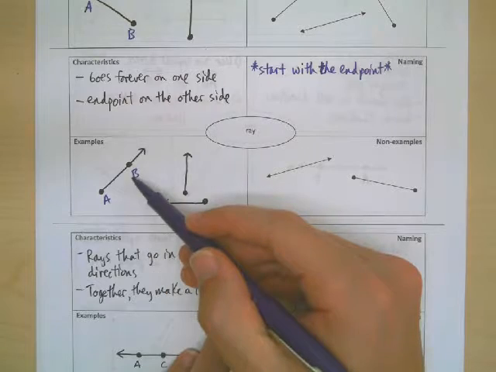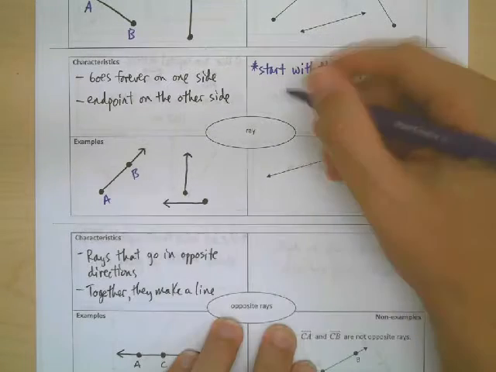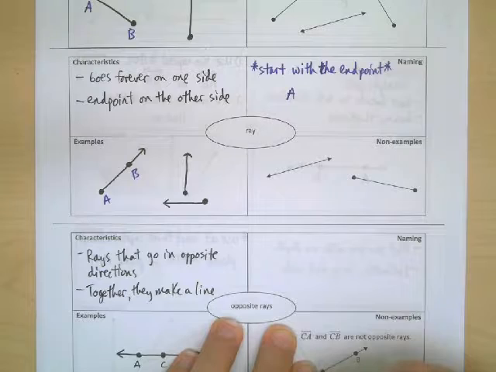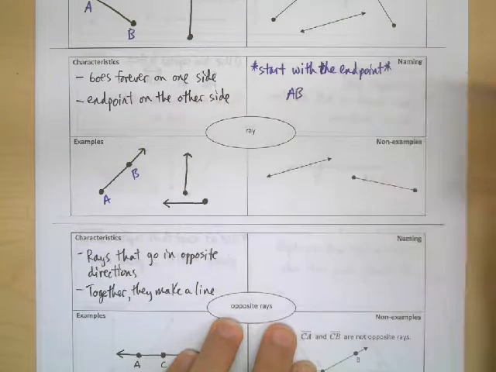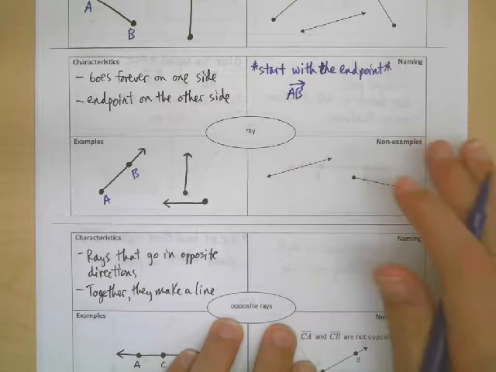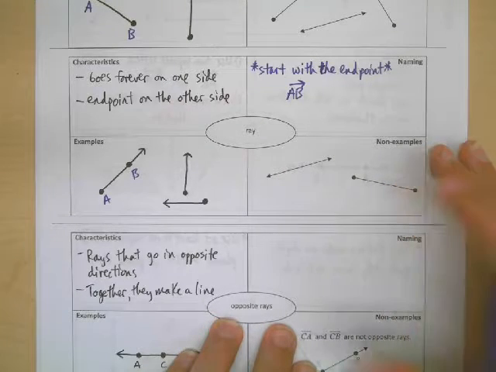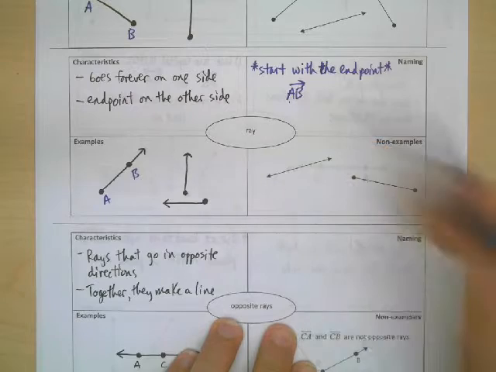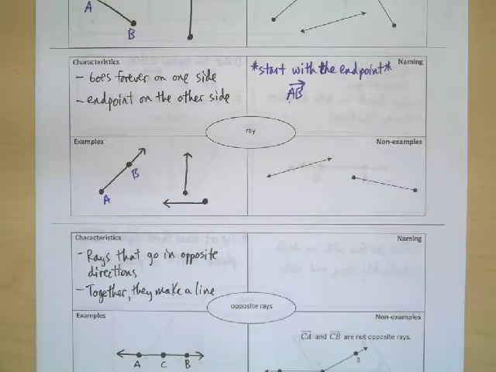Between capital A and capital B, capital A is the end point. And then capital B, and we need to draw a ray on top. We cannot reverse the order of the letters because we have to start with capital A, since it's the end point.